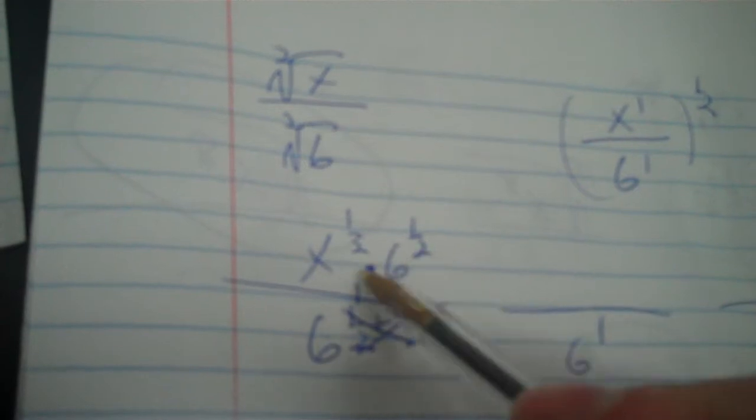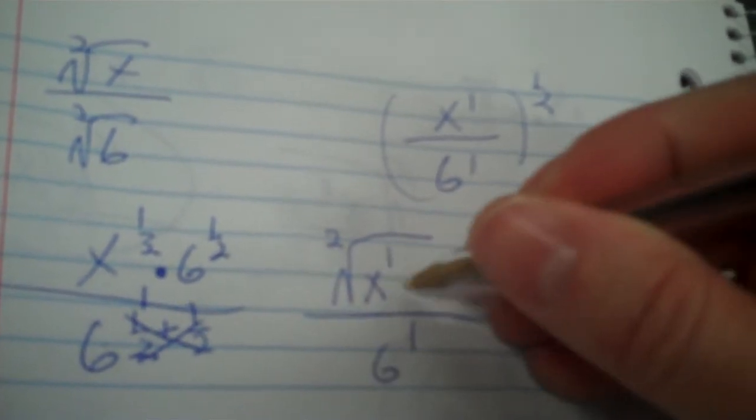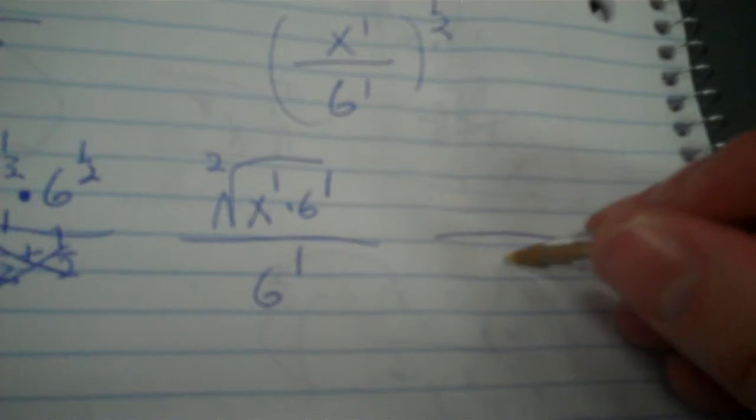Now, we said we couldn't do anything about these fractions right away, so we make a radical with 2, and we got x to the first times 6 to the first. So 6 to the first is 6, and then my radical, you're going to have x for sure. Square root of 6 to the first is 6, but you really can't do much with the square root of 6 as far as dividing and bringing things outside, so that is going to be the answer.